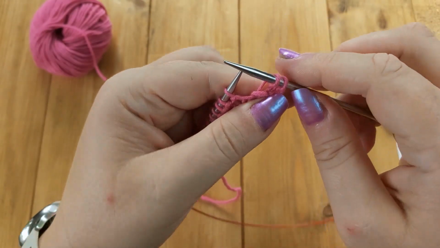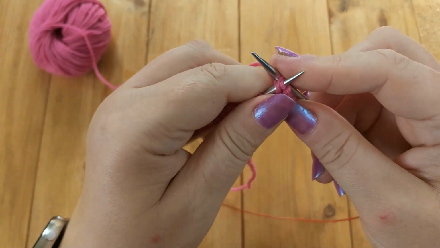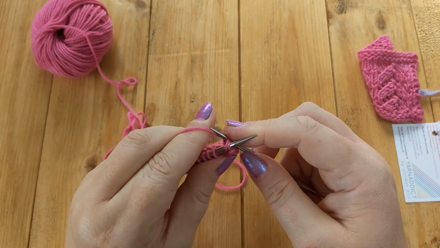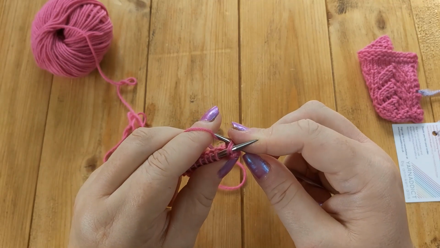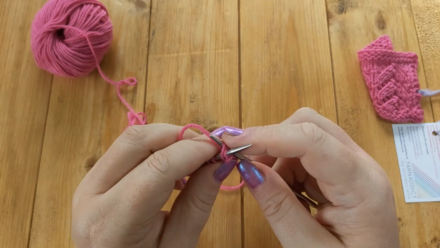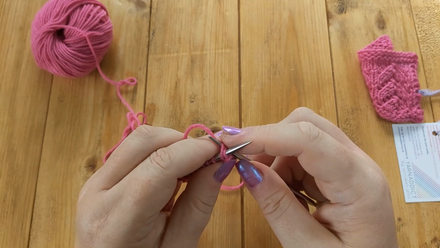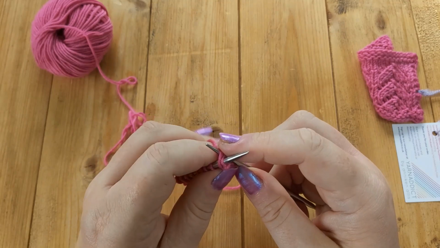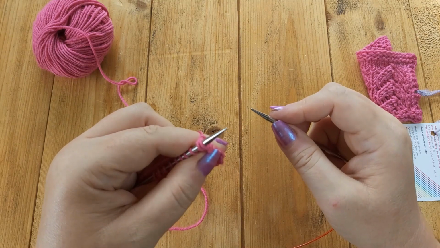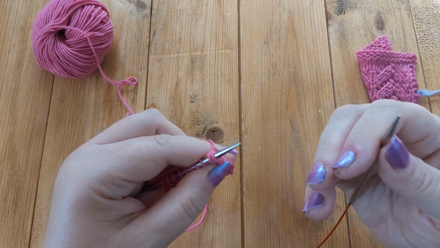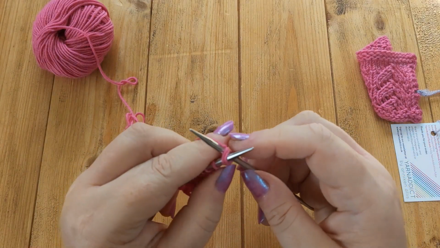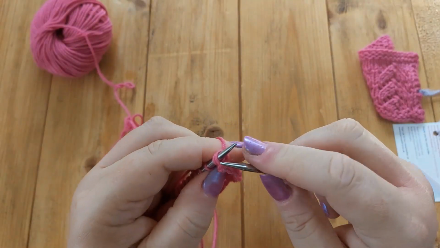So I've now got 2 stitches on my right hand needle, and I'm going to put the left needle into the front of those 2 stitches, just like I do for SSK. So your left needle into the front of the 2 stitches, and then you have 2 options. So I'll show you the way I've actually written it in my notes first. So you put your left needle in and you slip them back to the left hand needle purlwise. So they're now on your left hand needle, and then you knit them through the back loops. You put your right needle in through the back to knit them together through the back loop.